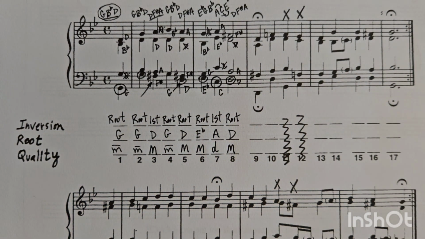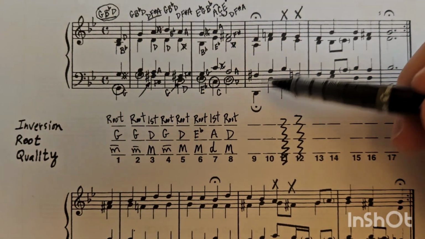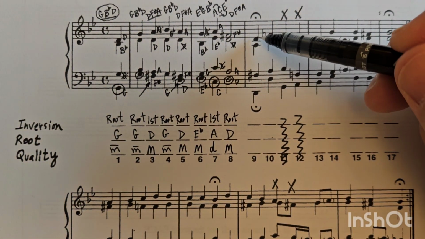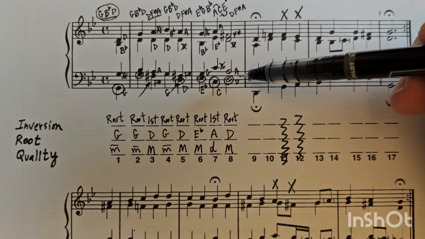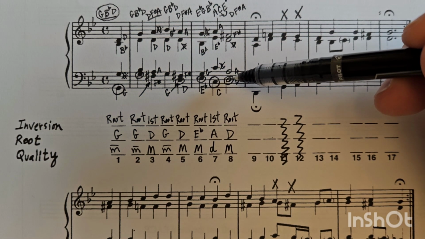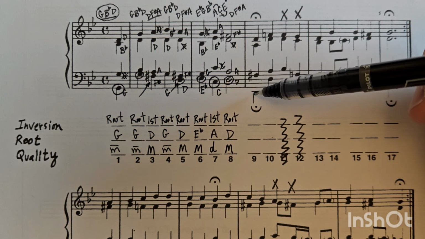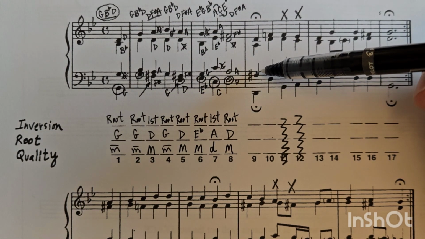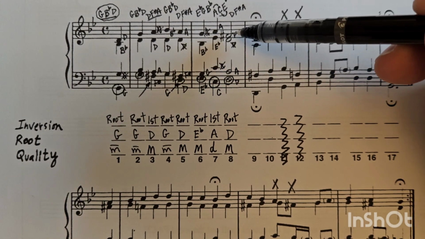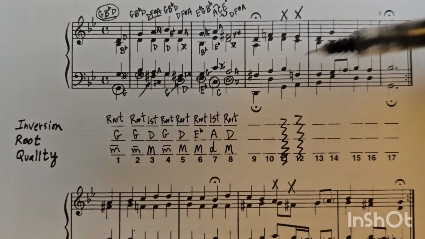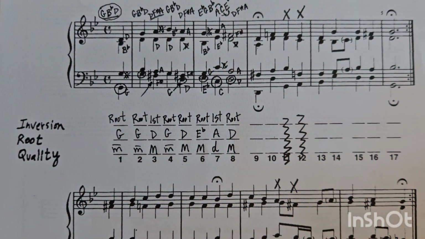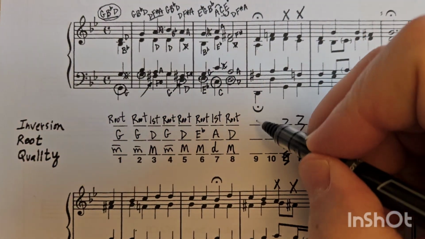Now notice chord 9 is actually the same chord. D, F sharp, A, D. The composer has moved the D an octave lower, and the inner voices, the F sharp and the A, are changed, and also the soprano part. So it has been revoiced, but it is still the same harmony.